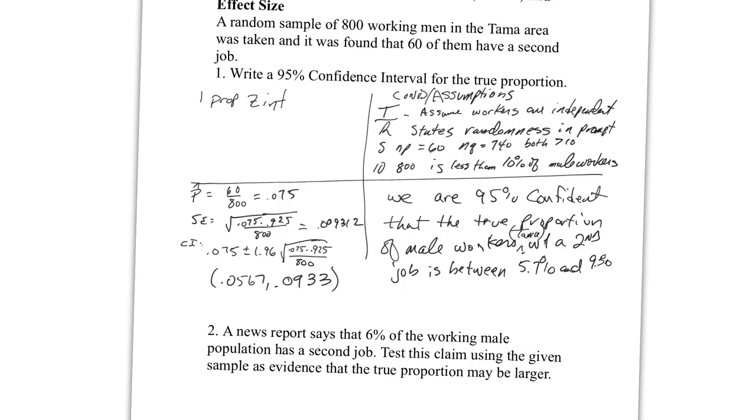We're doing a 1 prop Z interval. Our conditions are IRS 10, so we'll assume independence. It states randomness in the prompt. And notice I said workers here, so that's context. We have np and nq both greater than 10, and 800 is less than 10% of all male workers.